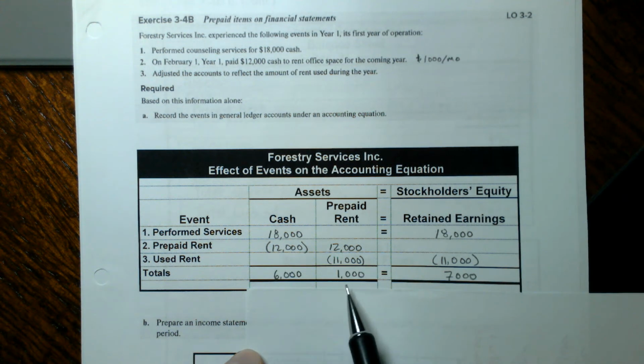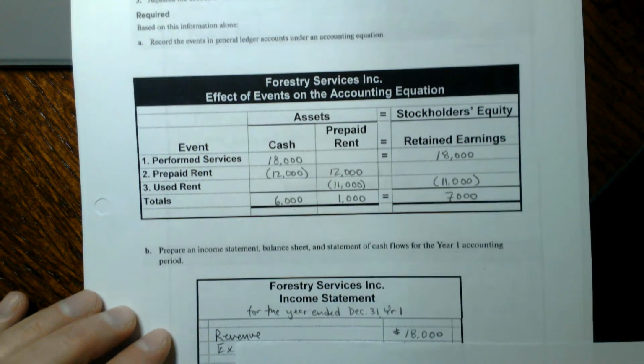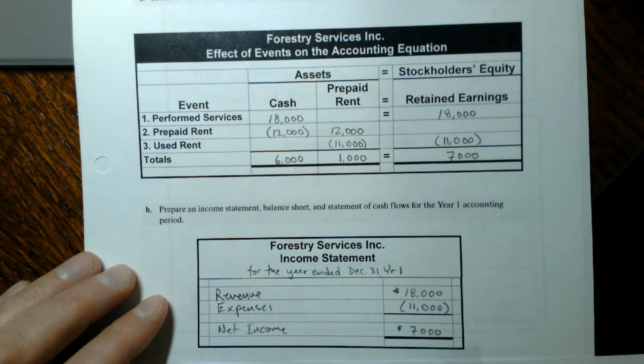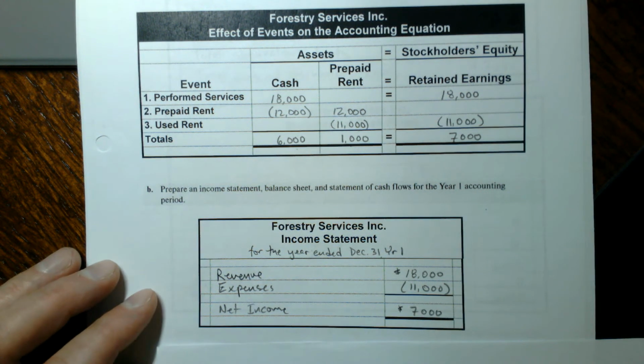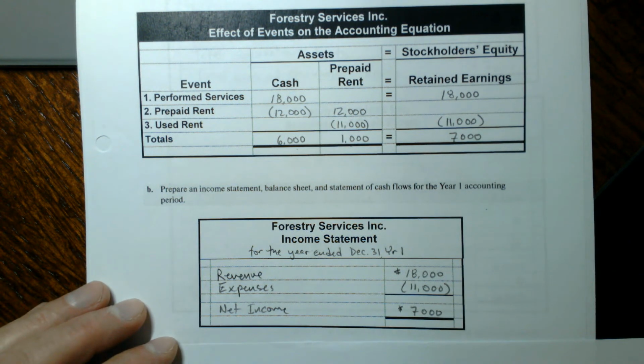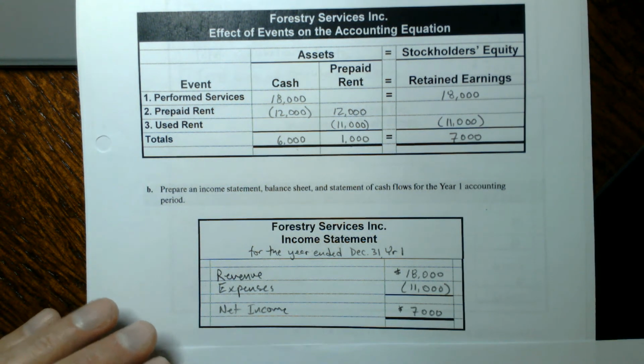I total things up. I have $6,000 in cash. I have $1,000 in prepaid rent that represents the rent I've paid in advance for next January of year 2. And I've got $7,000 in retained earnings. So both sides equal $7,000. So my income statement is going to be $18,000 in revenues, $11,000 of expenses for net income of $7,000.